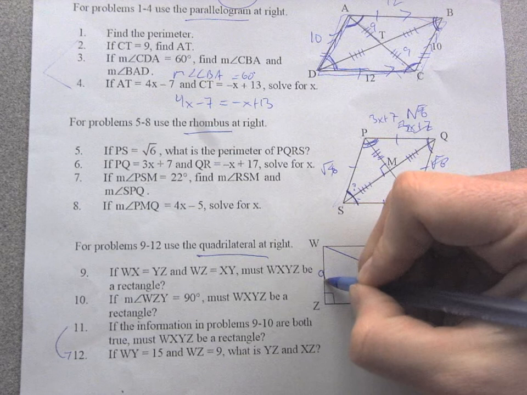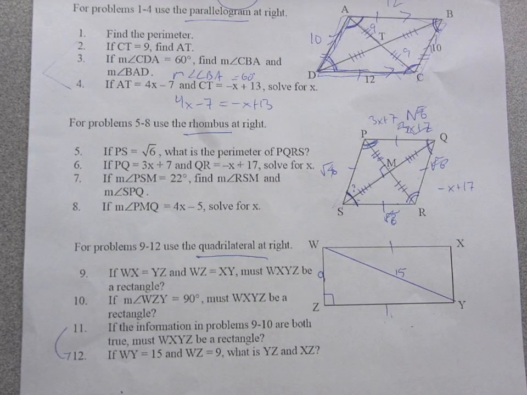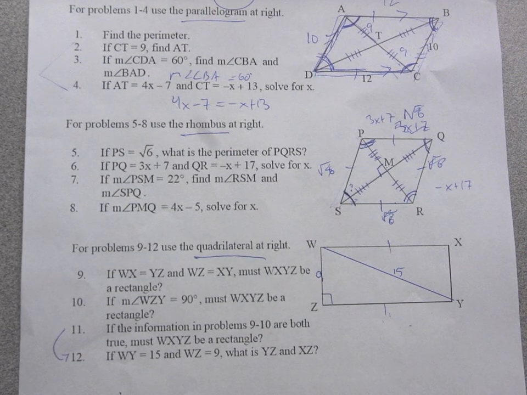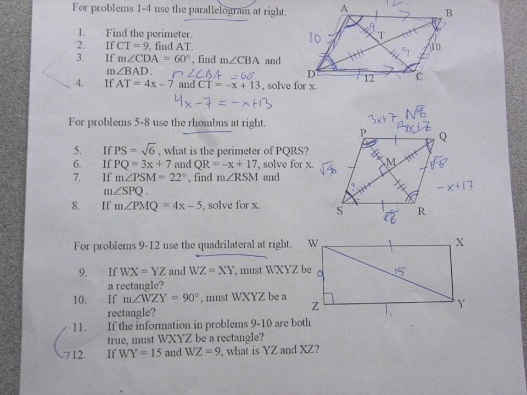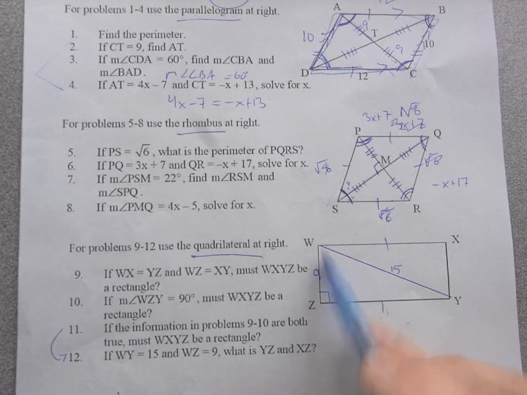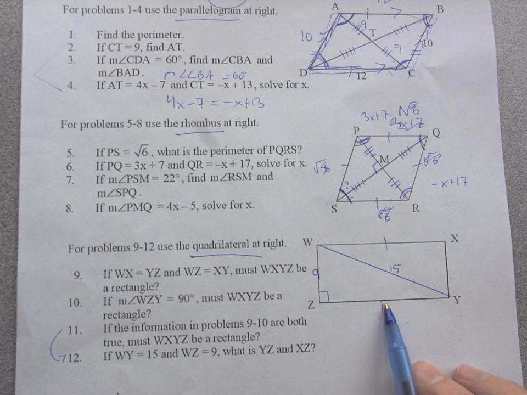I actually didn't make this worksheet, I borrowed it, and I think it's pretty good, but I wanted to clarify a few things, which is why I'm doing this. So if we had this right triangle here, in order to find this side, we could use the Pythagorean theorem, right?